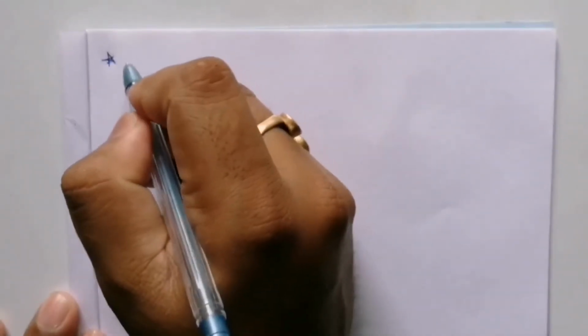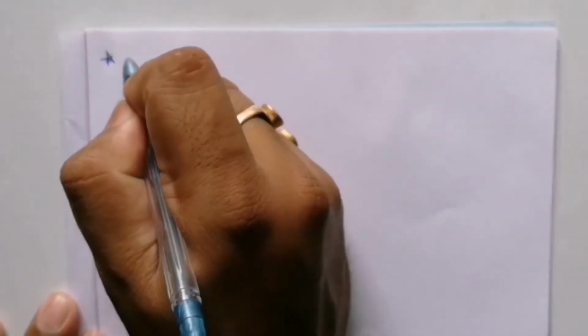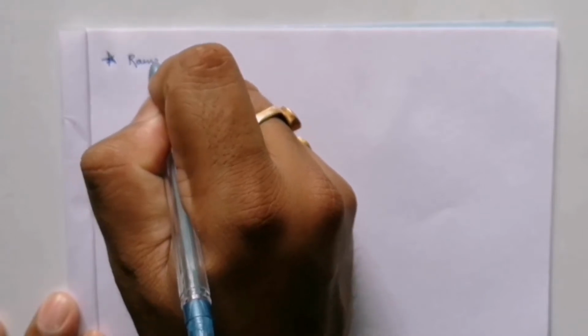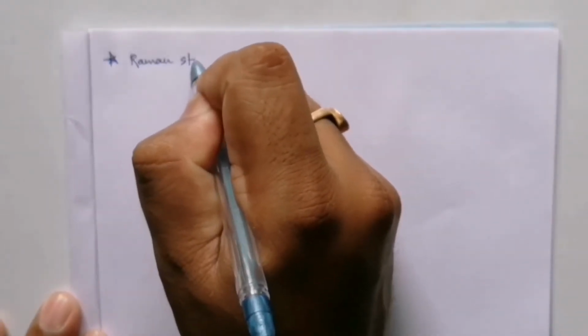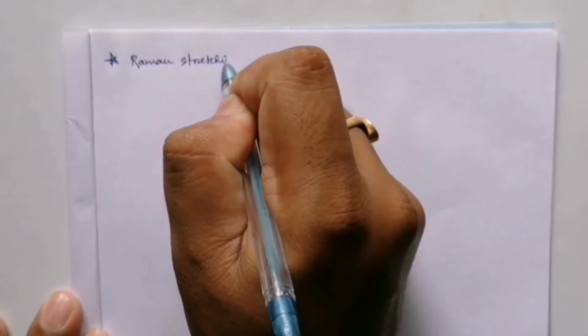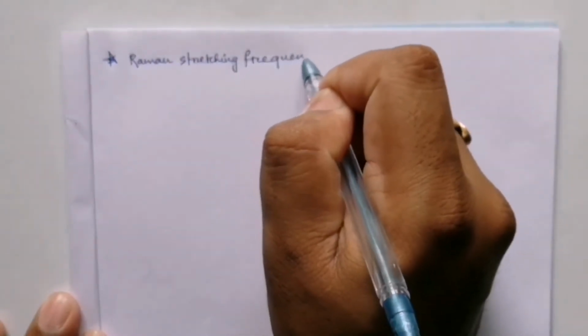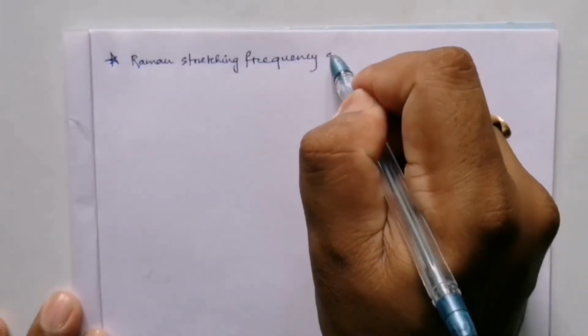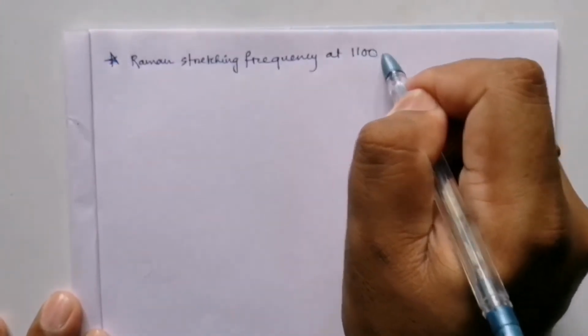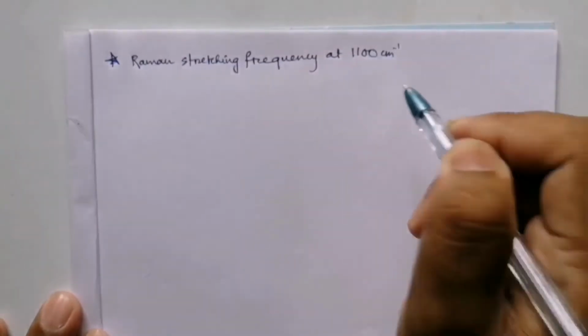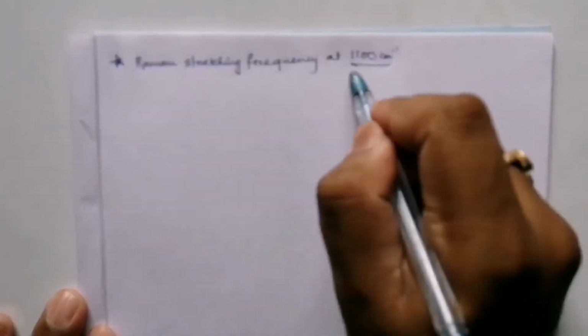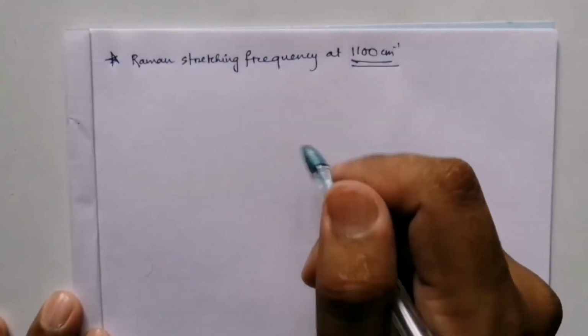When hemoglobin binds with oxygen, it shows a Raman stretching frequency at 1100 centimeter inverse. Okay, this is important and you must remember this one.